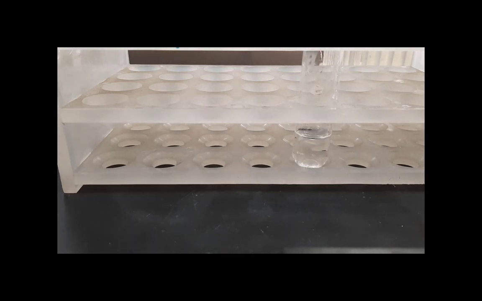Clearly the methyl salicylate is insoluble in the water. Smelling the solution, I find that it has a rather pleasant smell of mint, specifically like the smell of oil of wintergreen.